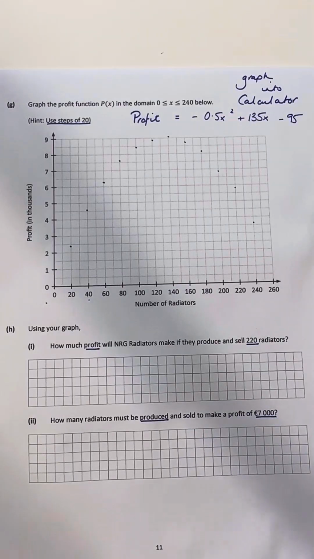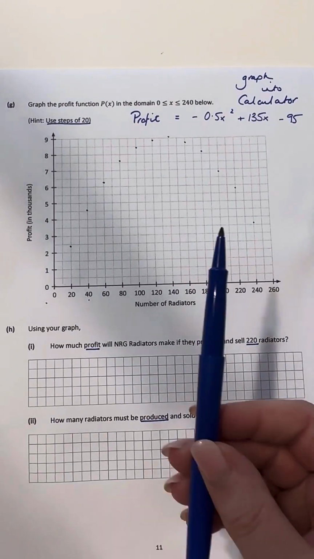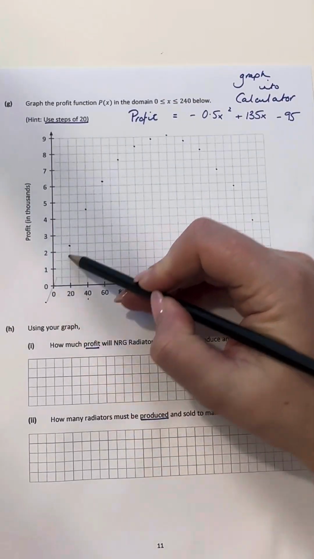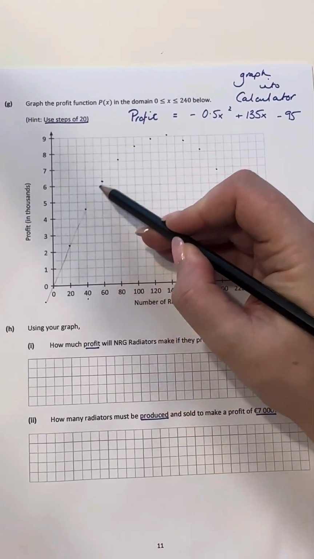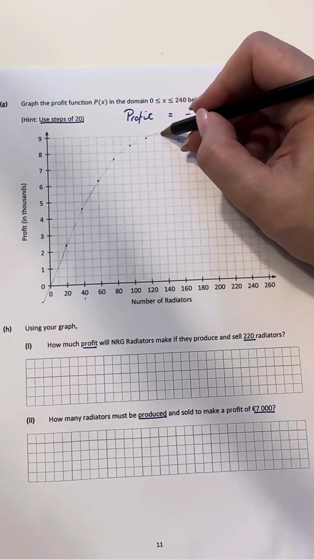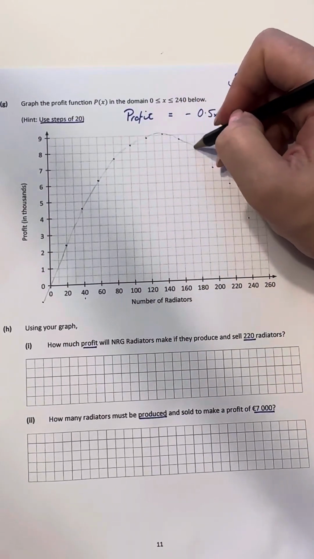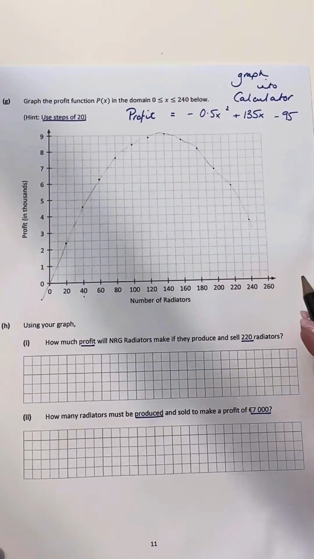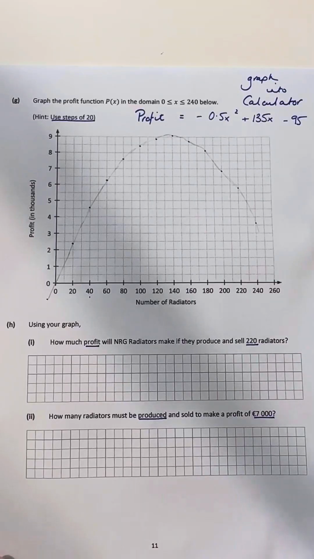You would always freehand a curve. I'm not going to draw it in a marker in case it just doesn't come out for me. So always freehand your curve. You never use a ruler, unless it's a straight line, of course. That wouldn't be a curve then, would it? And there is your profit function.